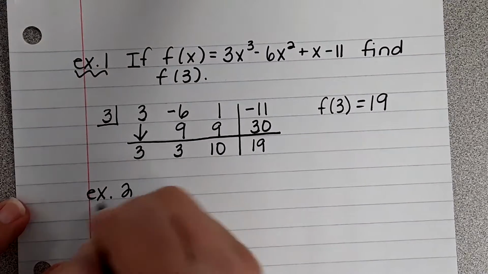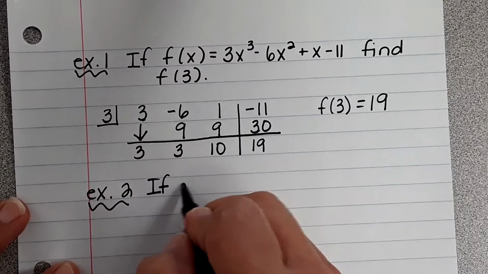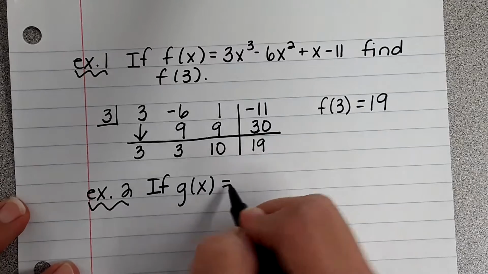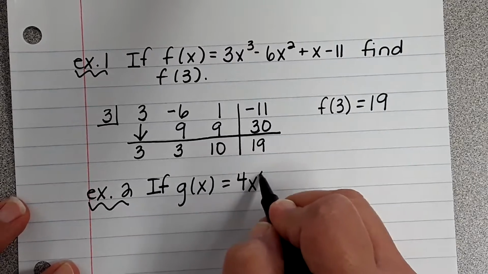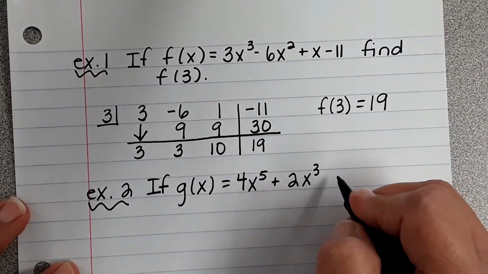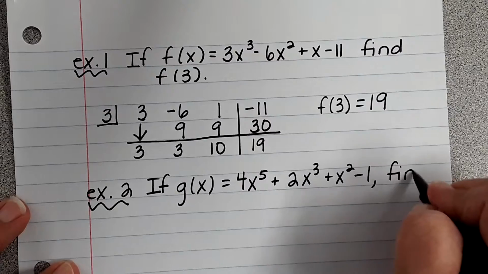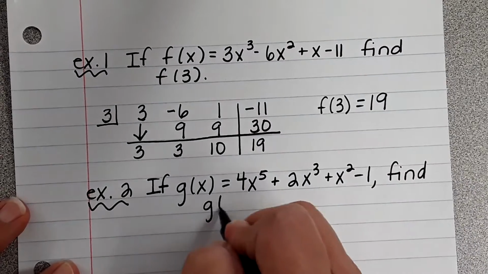And then if you guys on your notes, just so you know, it starts off with the g of x and then it says find f of x. It's still g of x. It was just a typo. It should be g of negative 1.